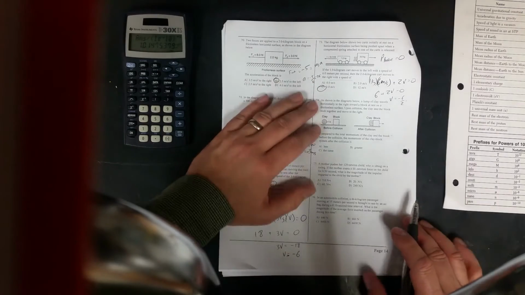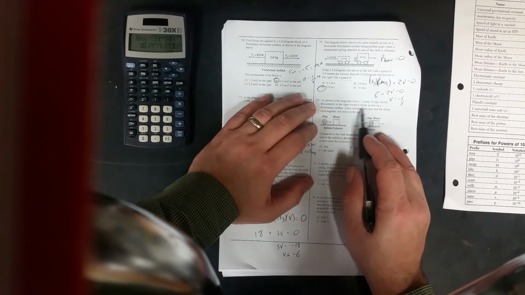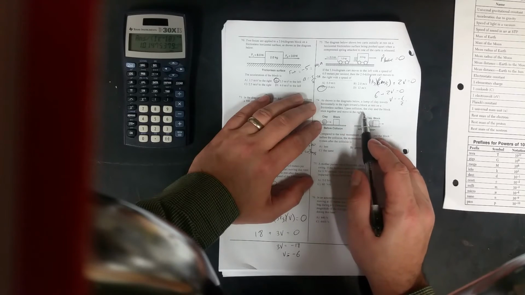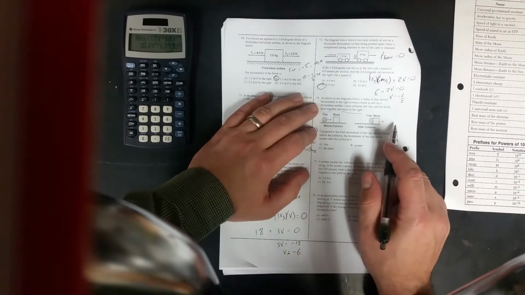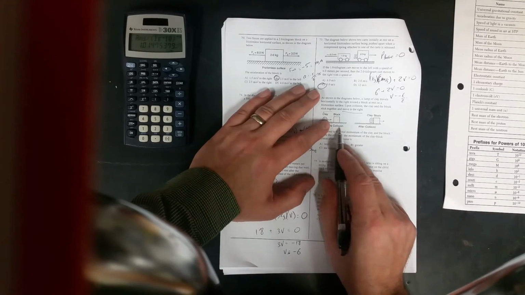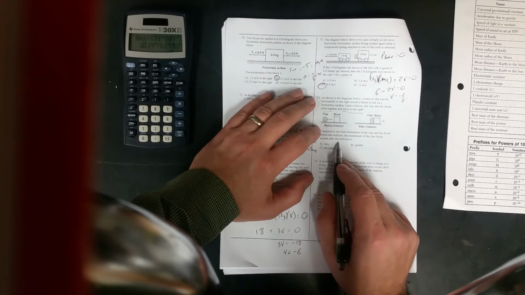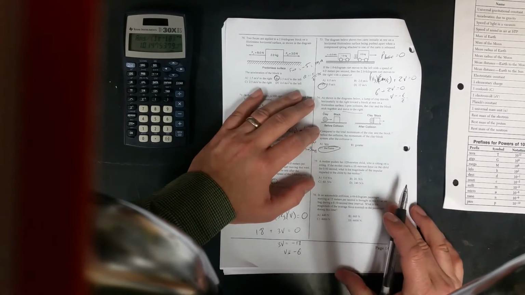Okay. A lump of clay travels horizontally to the right on a frictionless surface. They stick together and move to the right. Okay, no numbers in this one. Compared to the total momentum of the clay and the block before the collision, the momentum of the clay and block after the collision should be the same. That's the whole principle of conservation of momentum.